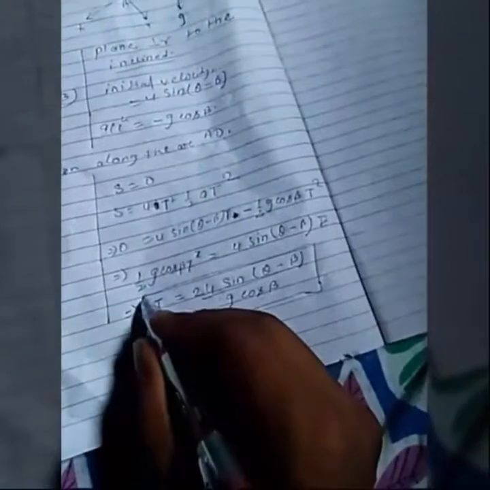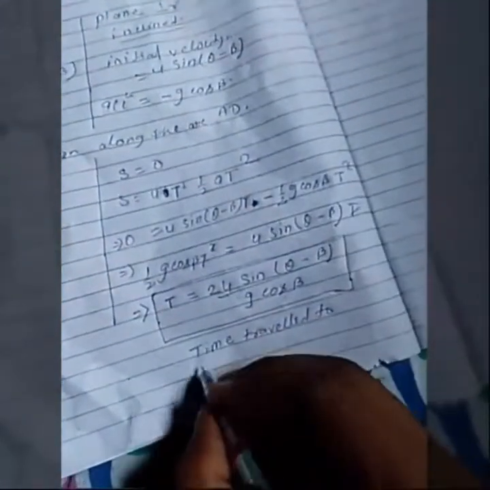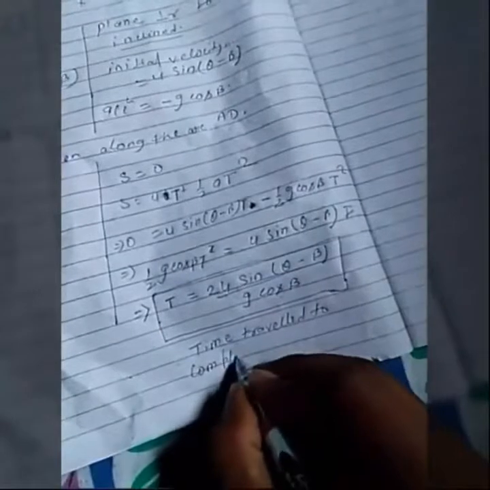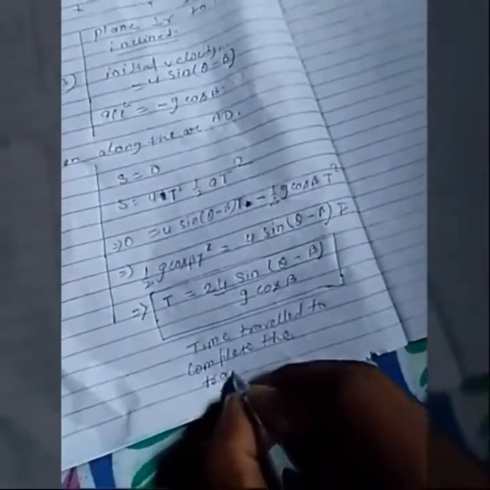This is the equation for the time taken to complete the trajectory.